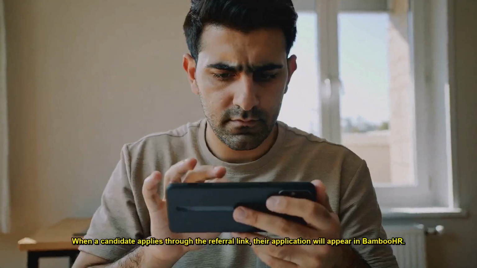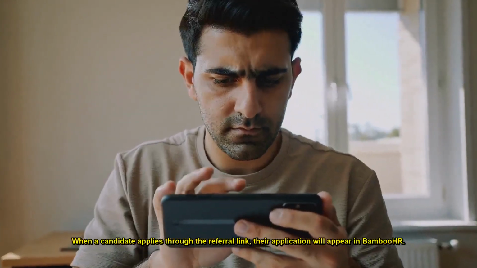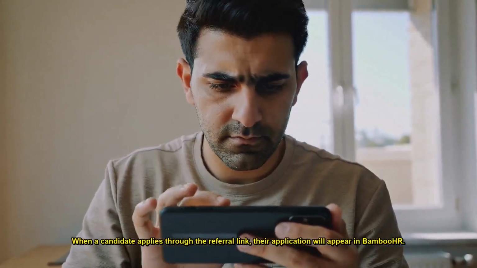To start using the integration, go to LinkedIn and find the job you want to share. Share the job posting through your LinkedIn network, encouraging employees to refer candidates. When a candidate applies through the referral link, their application will appear in BambooHR.